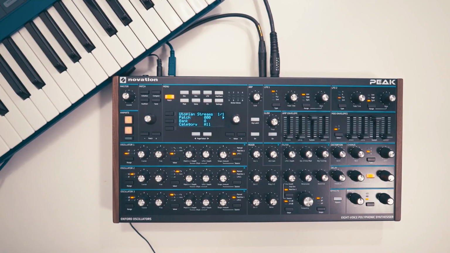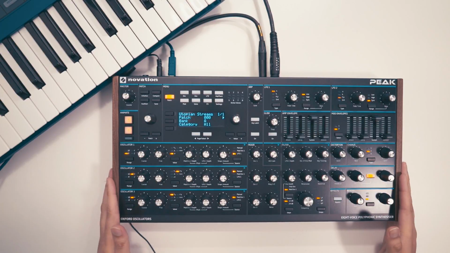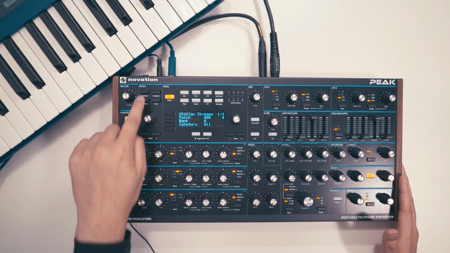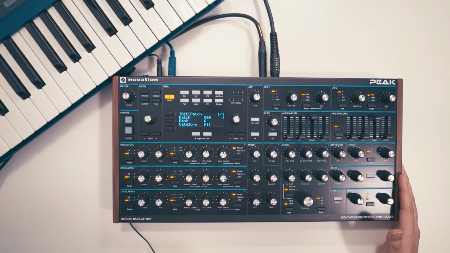In this video, let's see how to create a DeepHouse style bass sound using Novation's Peak synthesizer. I'll tap Initialize to reset the preset to the default state, and now we can design the sound. This is the pattern I'm going to use.